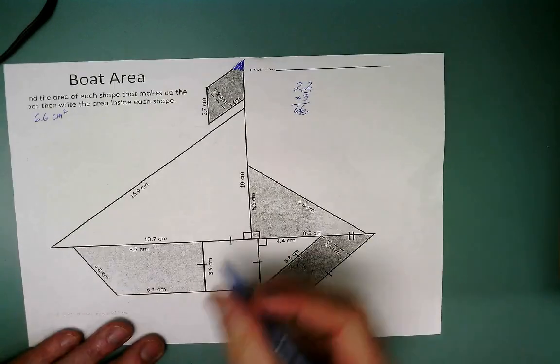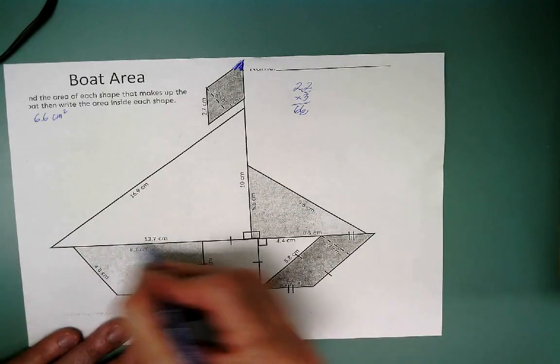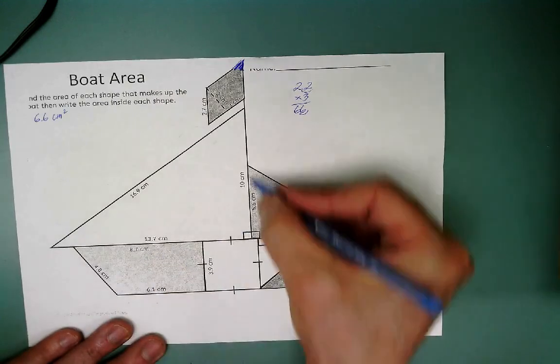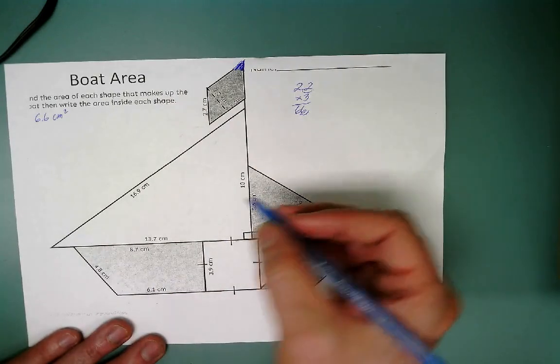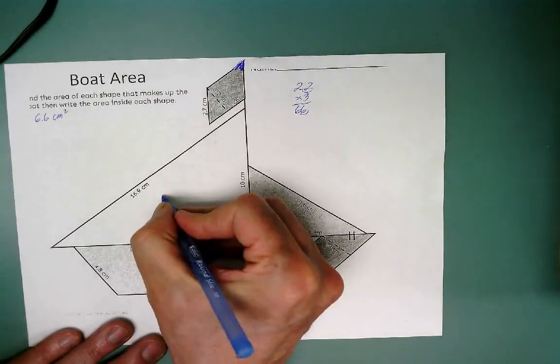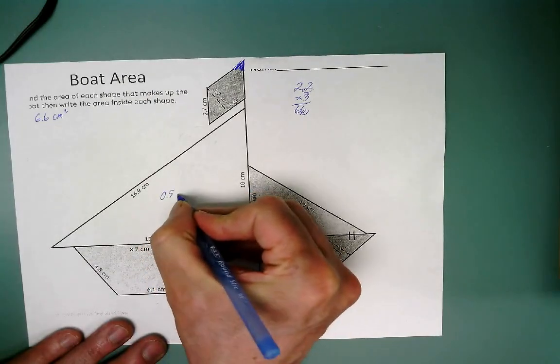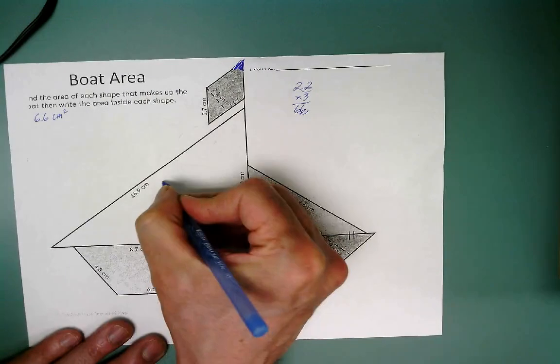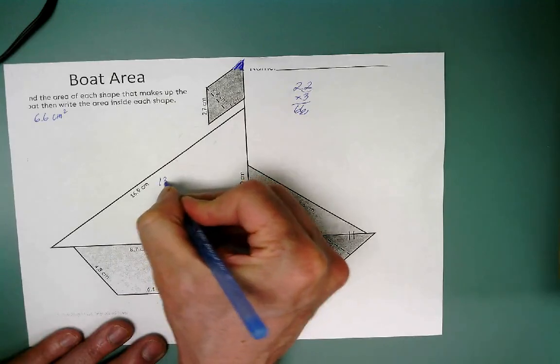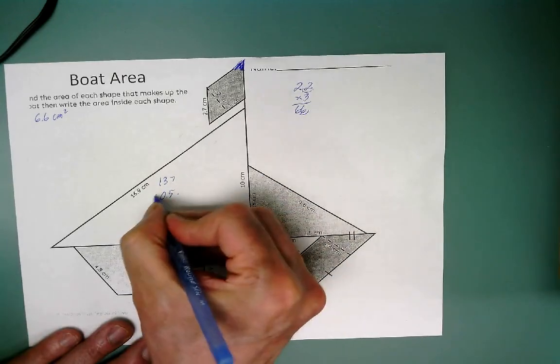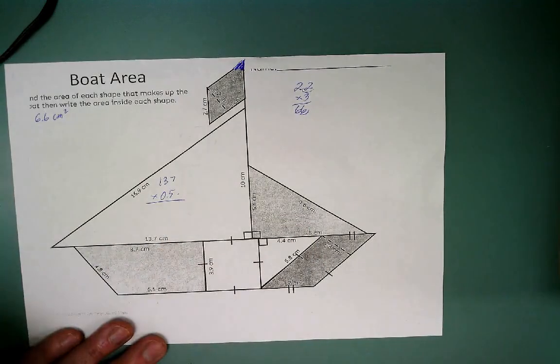Off and running. Big triangle. Base of 13.7, height of 10. I'm doing 1/2 of the base times the height. But check this out: 1/2 times 13.7 is just like 5 times 137, and then we'll figure out the decimal.